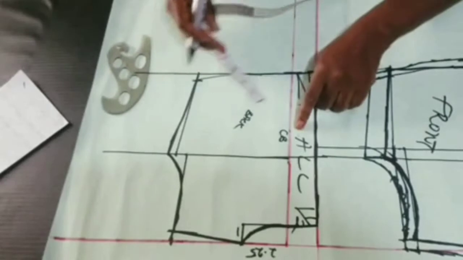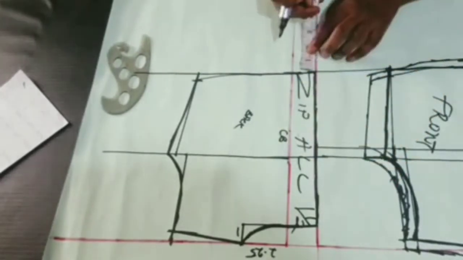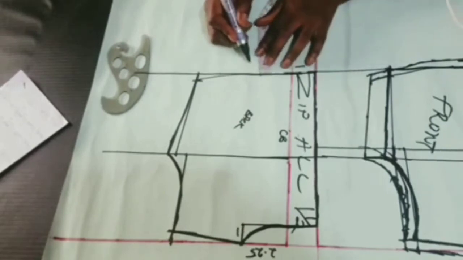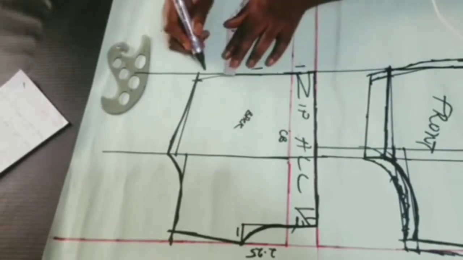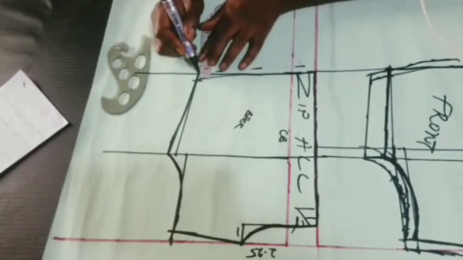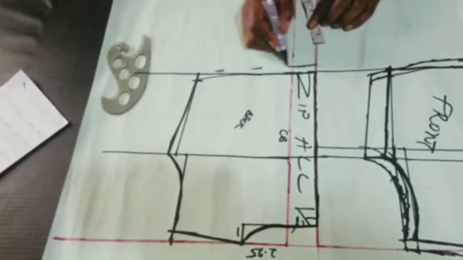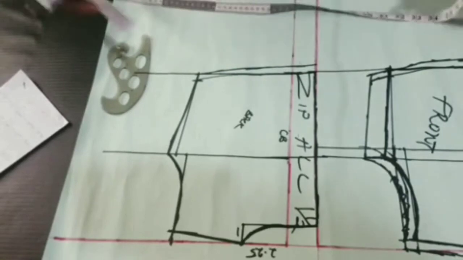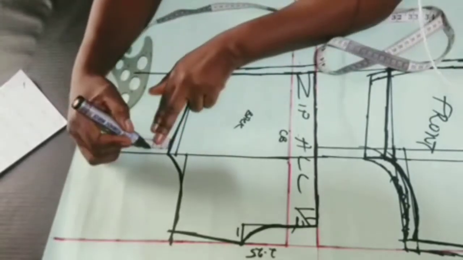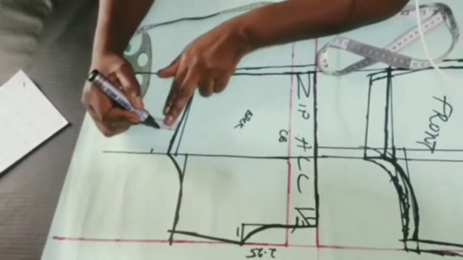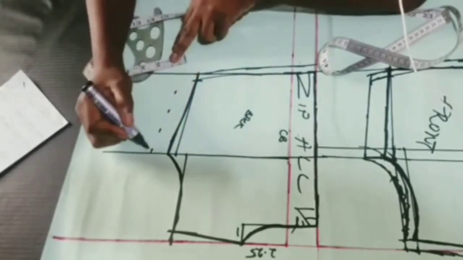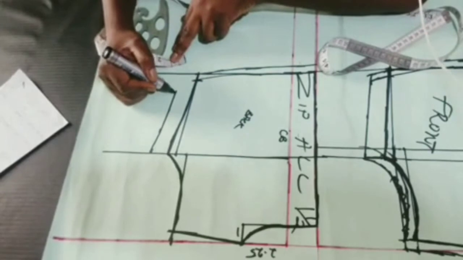For this one, we've already added the zipper allowance, so we'll be adding the hemming allowance as well. First of all, the joining allowance, the down part, the 1/2 inch that will join the down part, which is the skirt, and then we'll add 1 inch sewing allowance on the side. So this is 1 inch sewing allowance on the side.